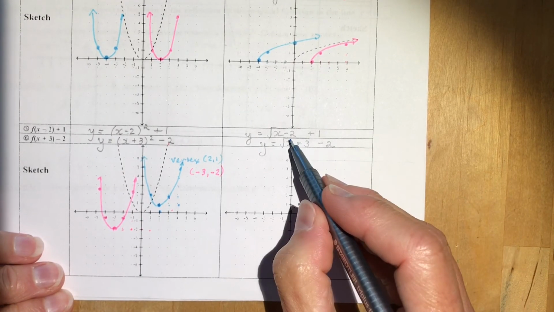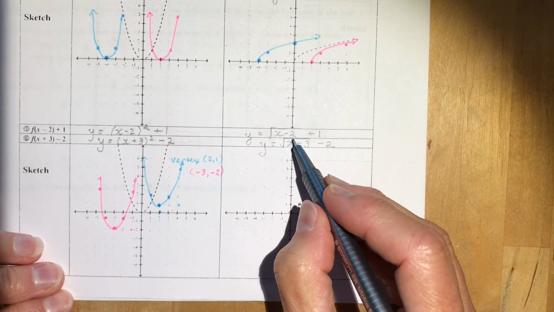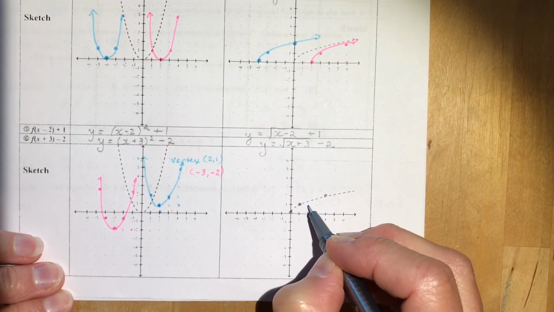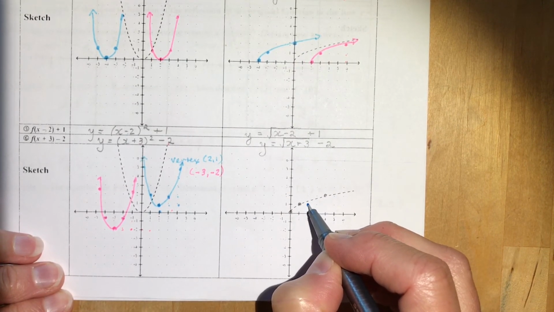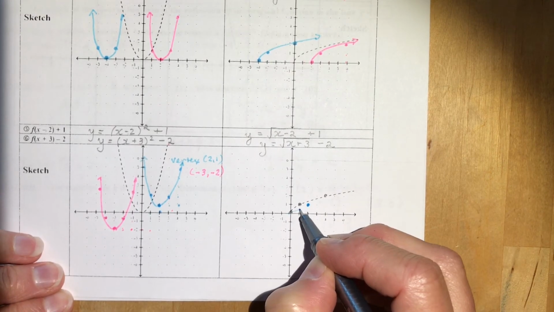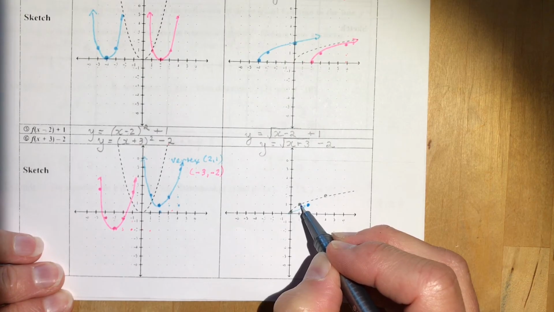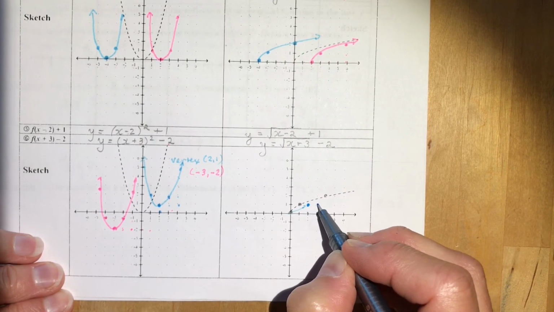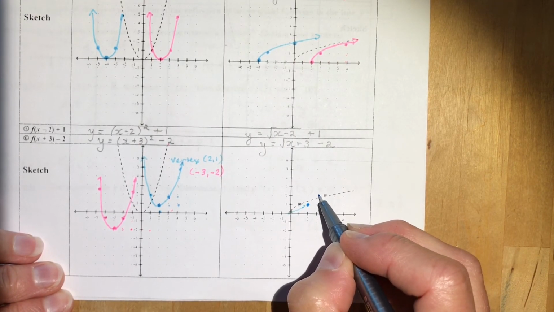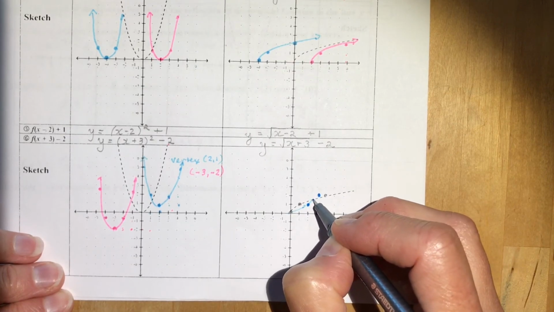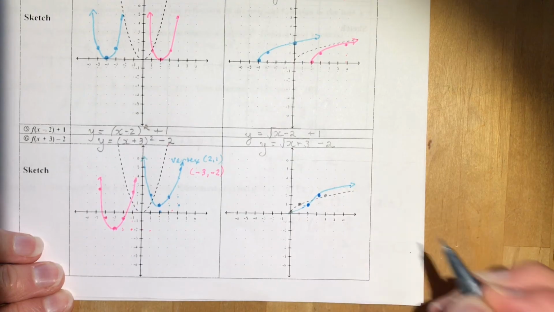So I'm going to go right 2, up 1. So go right 2, up 1. That's where my 0, 0 went. This point goes to here, right? So this one, I'm going to go right 2, up 1. And just going to do a nice little freehand sketch of that one.